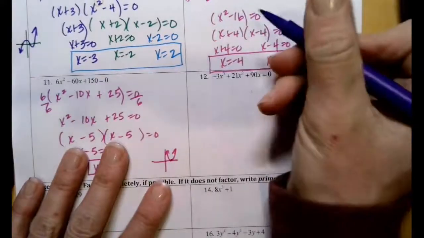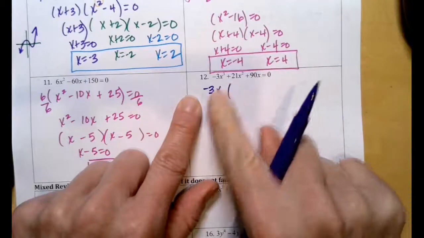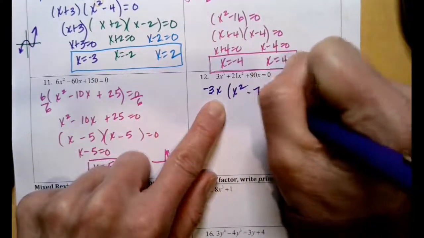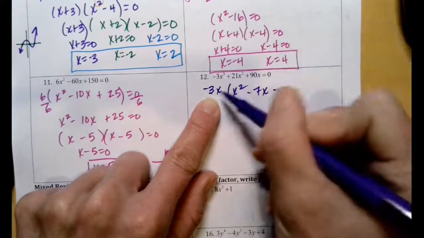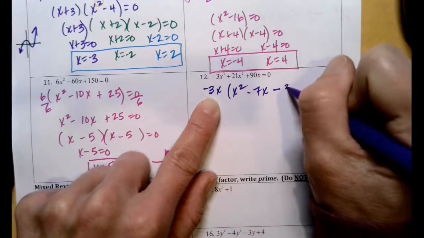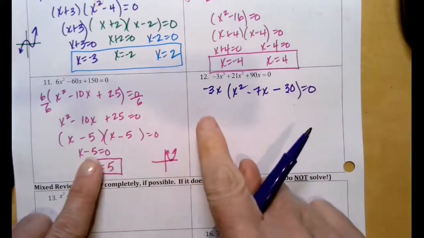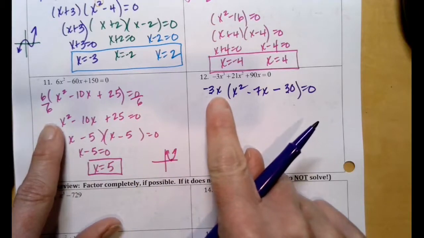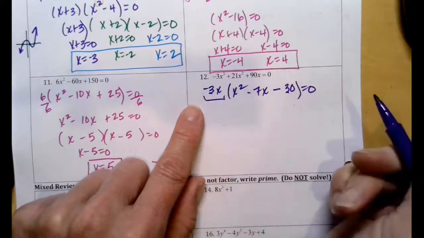So we're definitely taking out a negative 3, and guess what? I think we can take out an x too. So that's going to leave us with x squared minus 7x, and then minus 3 goes into 90. It looks like 30 times is equal to 0. Now guess what? We can't just divide this guy out because he's got an x. So this is going to be one of our answers. We need to hold on to him.